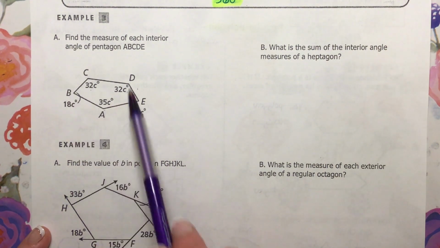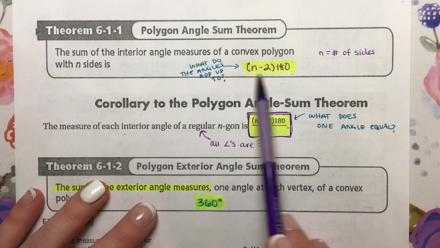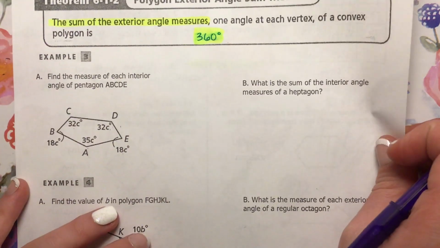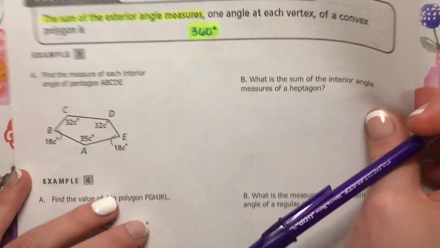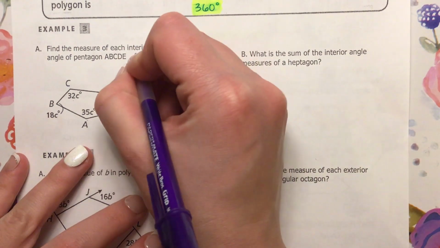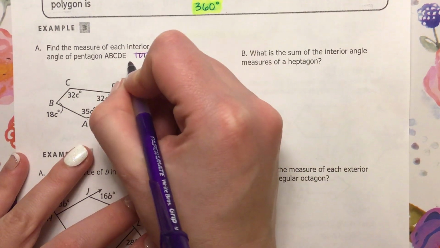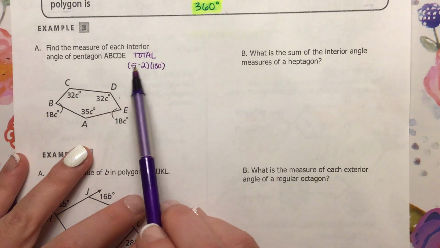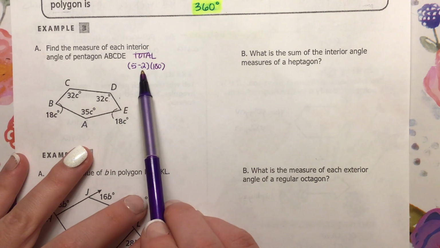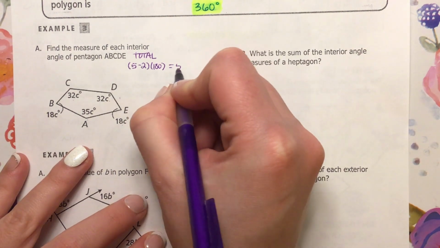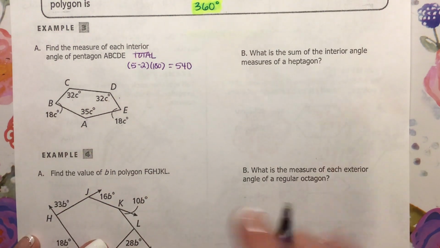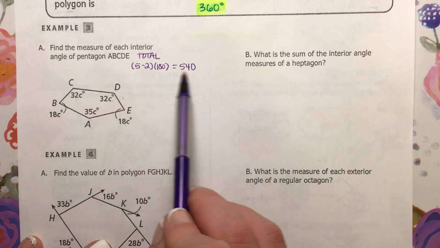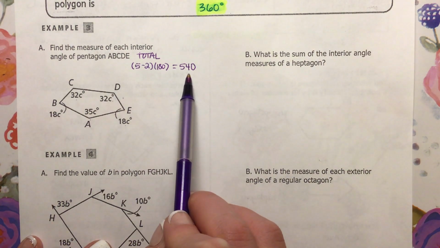To figure out what the total is going to be, we're going to plug that into this formula, where n represents how many sides there are in that shape. So to figure out the total, I'll label total is going to be 5 minus 2 times 180. Well, 5 minus 2 is 3, and then 3 times 180 is going to be 540. So I now know that A plus B plus C plus D plus E has to equal that total of 540 degrees. So let's set that up.